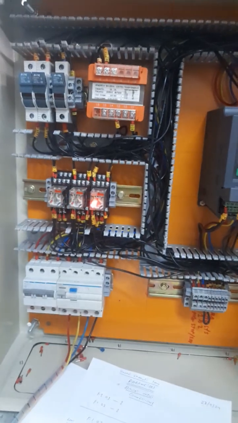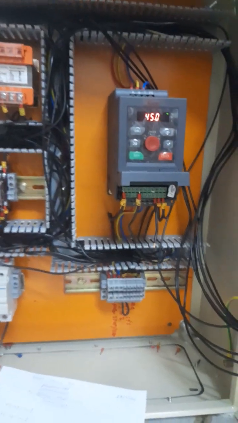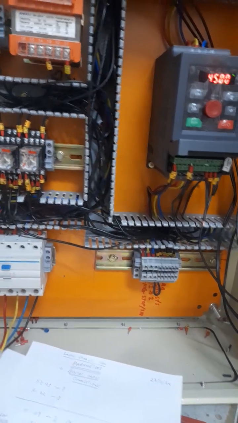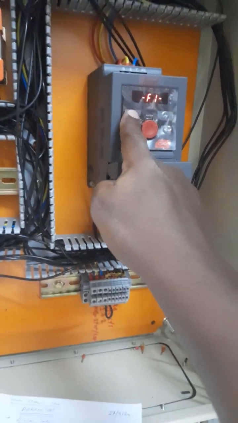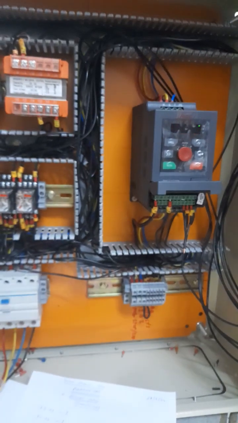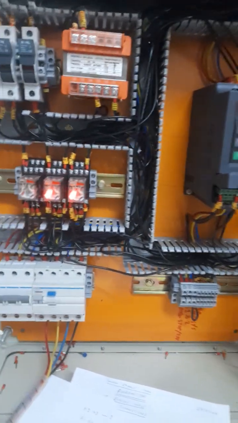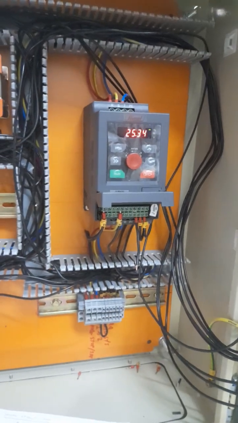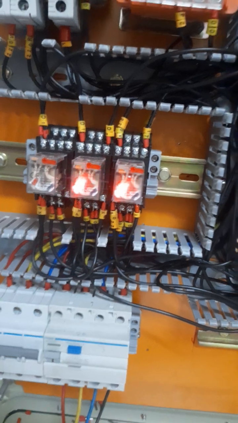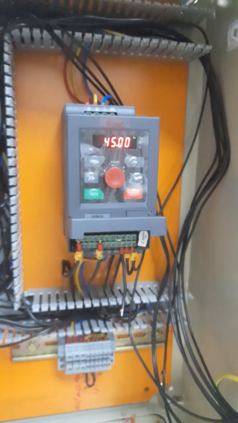And if I switch off, you can see it's running up to 45 hertz with ground, digital input 1 and digital input 2.